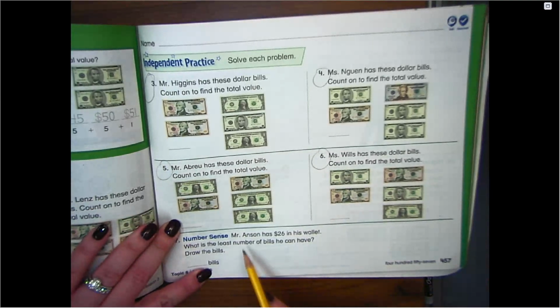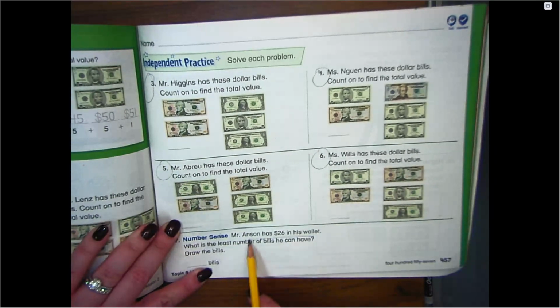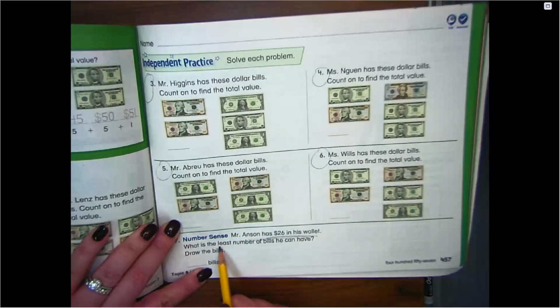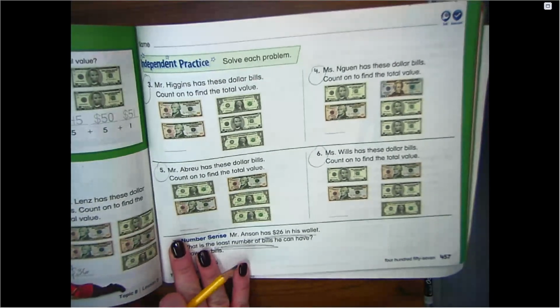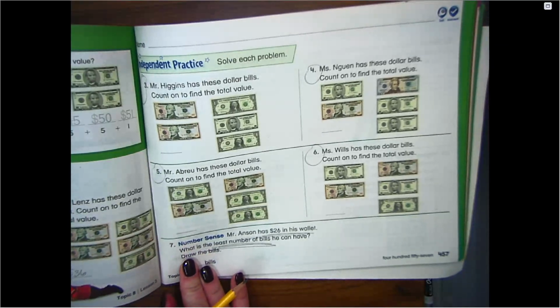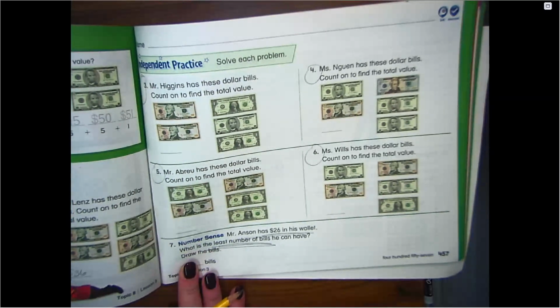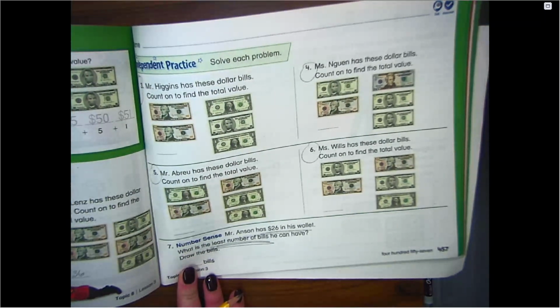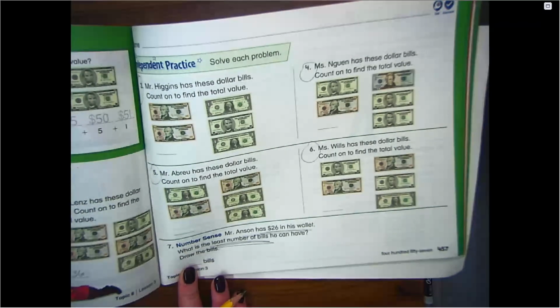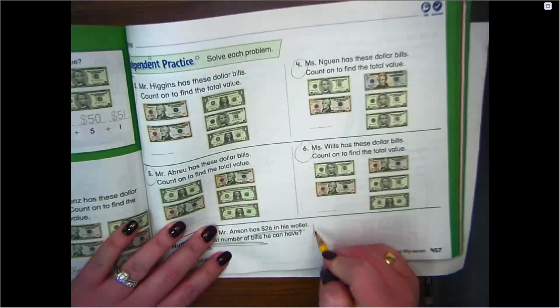Let's talk about number 7. Mr. Anson has $26 in his wallet. What is the least number of bills he can have? When they tell us the least number of bills, they mean what is the least number of pieces of paper. So we are going to start with the biggest possible bills that would make sense and add from there. We're not going to use $26 bills because that would be a huge wad of cash. Instead, we're going to start with a $20 bill.